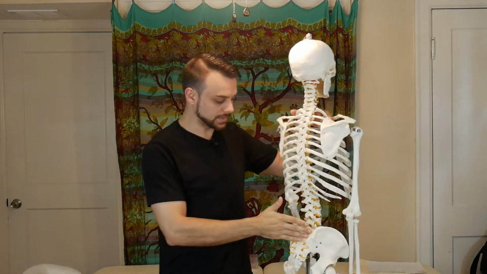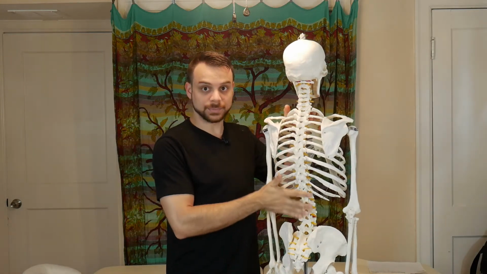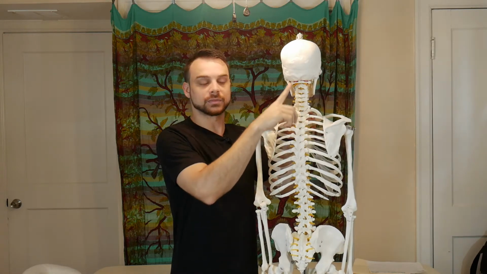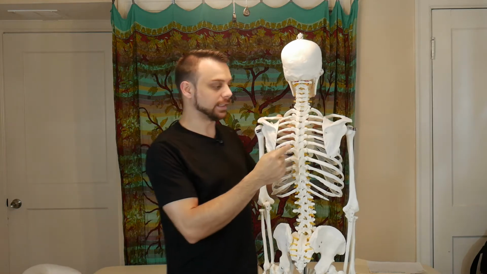We had the supraspinous ligament, which runs along the tips of the spinous process all the way up to about the neck, where it merges and becomes the ligamentum nuchae. We then had the ligament in between the spinous processes called the interspinous ligament. Then we had the longitudinal ligaments, one anterior and one posterior.